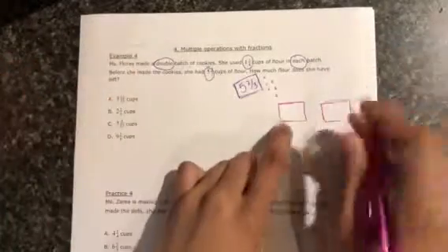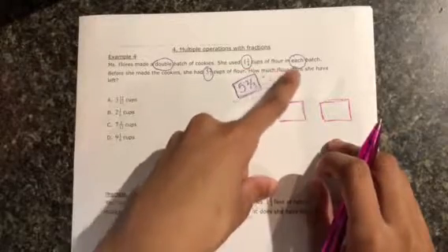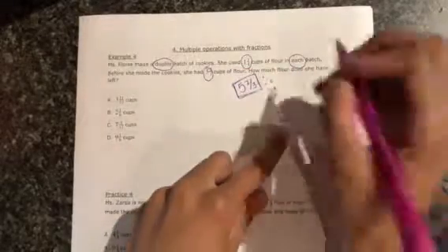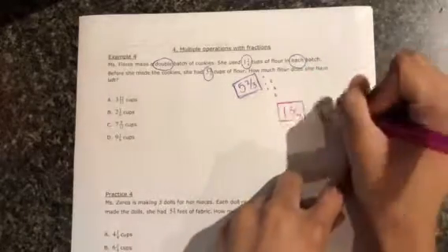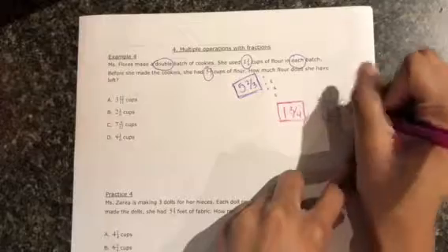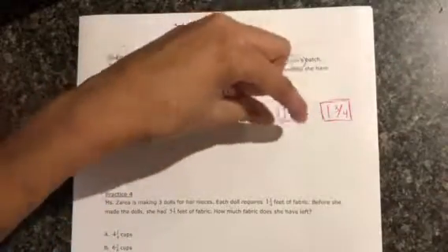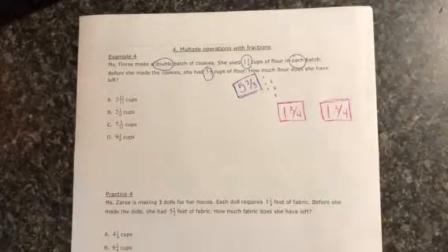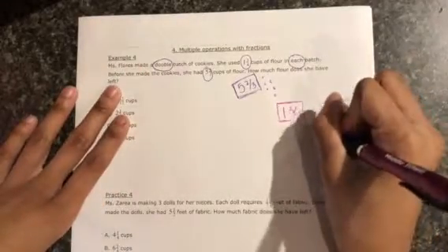Each batch of these cookies, so let's see, she used 1 3/4 cups of flour in each batch. So in this batch, she used 1 3/4, and in this batch, she used 1 3/4, all right? We want to know, after she pours the flour in here and she pours flour in this one, how much flour is she going to have left? So I know, first I need to figure out how much flour does she need. So I know I need to add, right?